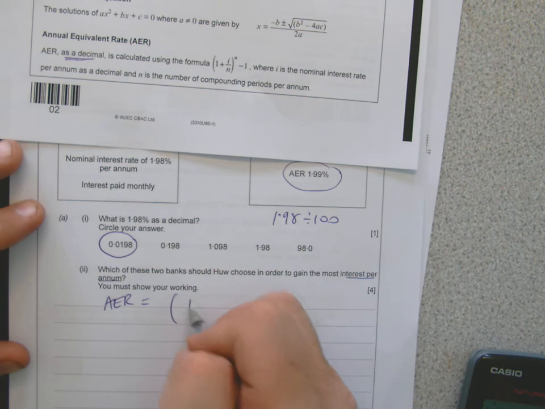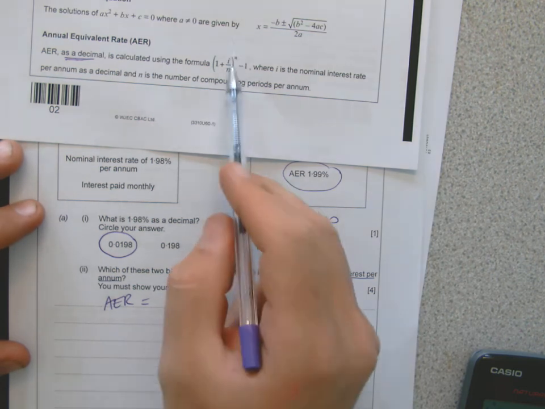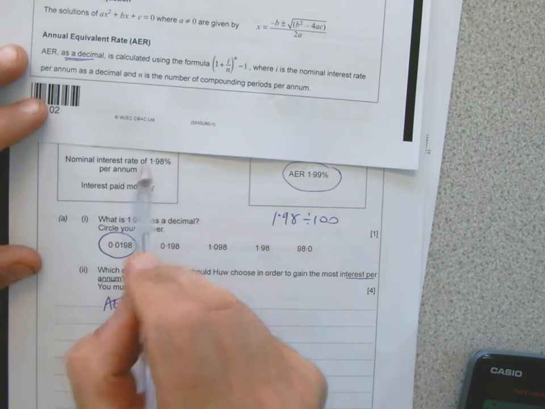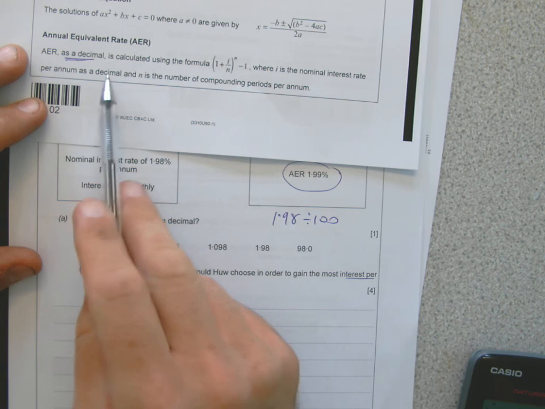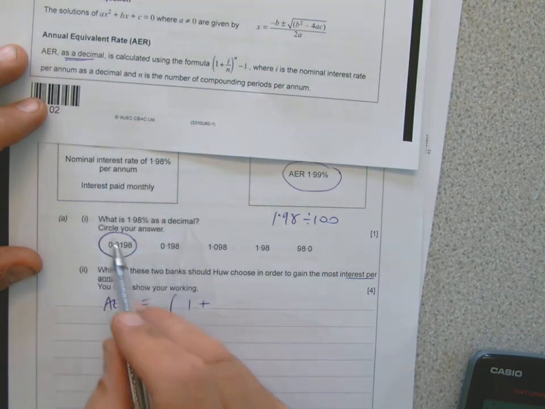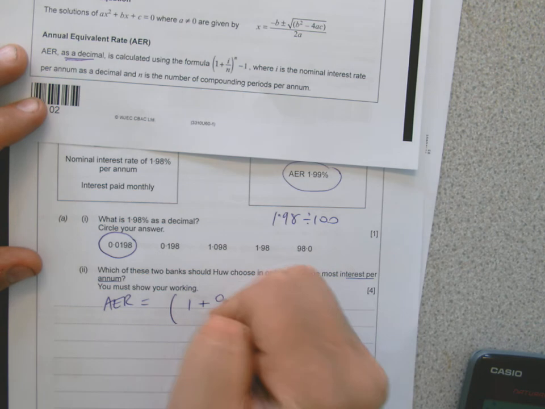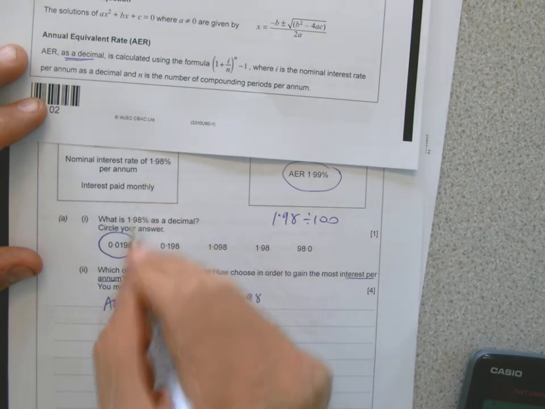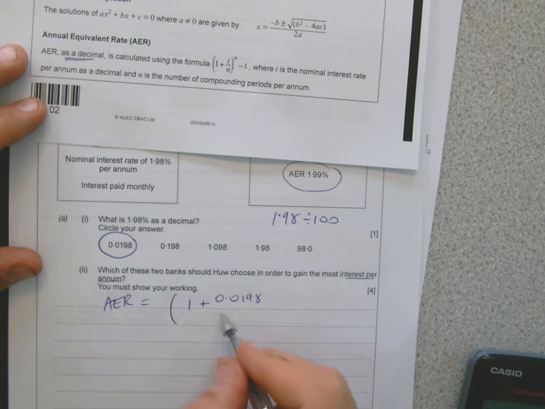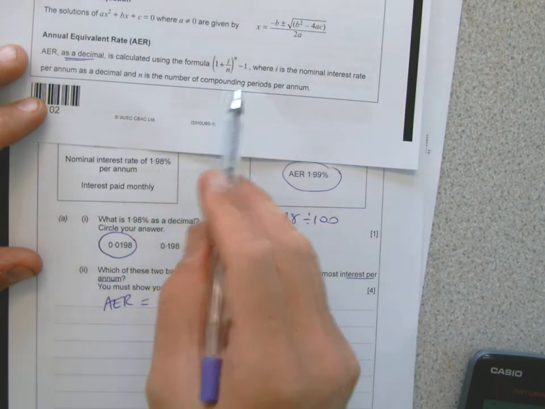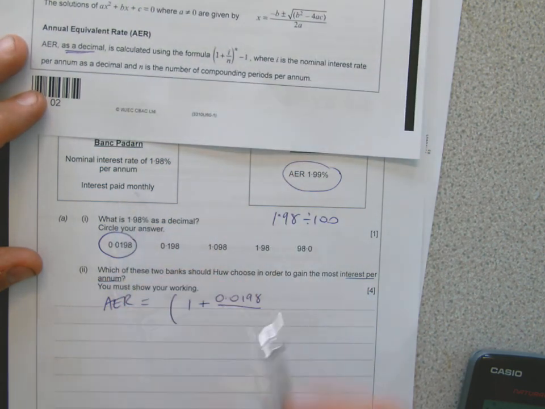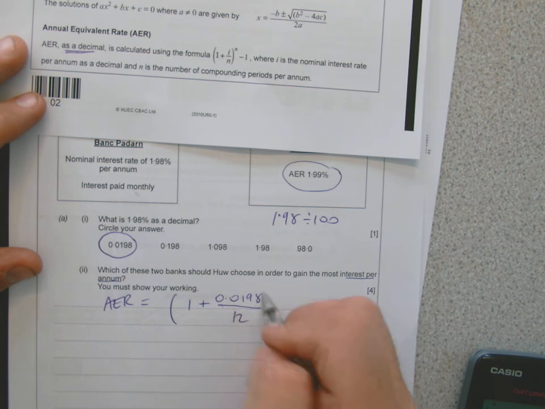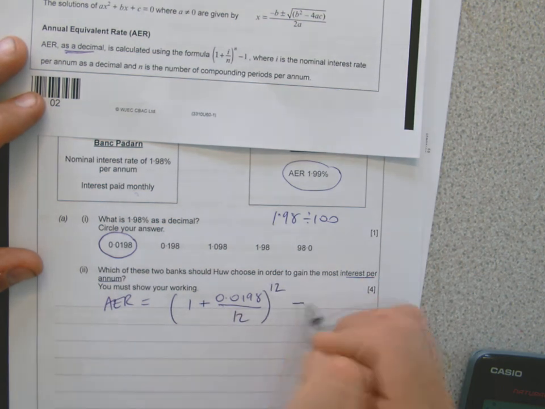So the formula: 1 plus i over n. Now, i is the nominal interest rate that we got here, but the nominal interest rate per annum as a decimal. So as a decimal, it's going to be 0.0198. You need to make sure you work it out as a decimal, and we've answered that already in part 1. First, put it as a decimal there. Divide that by n. Now, n is the number of compounding periods per annum. It's paid monthly, so that means there's 12 payments. So n is going to be 12. To the power of n, which is 12, take away 1.